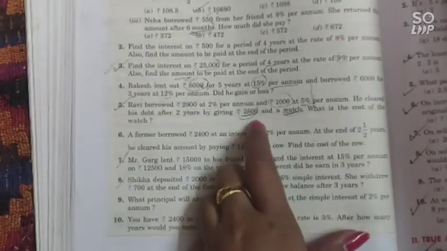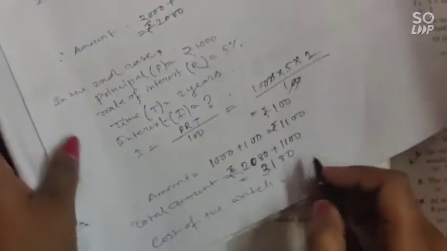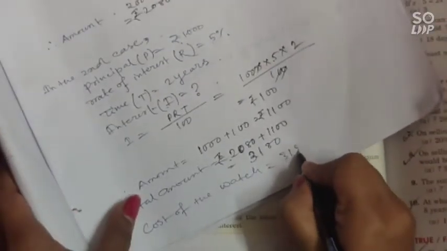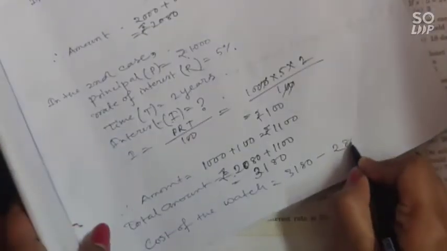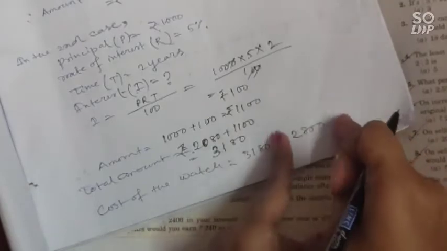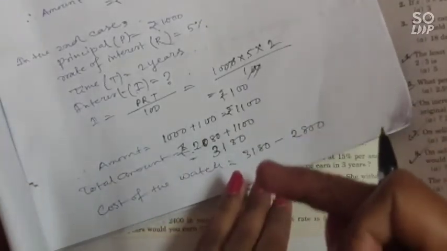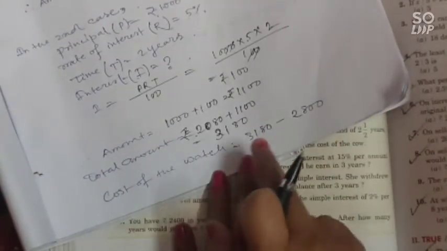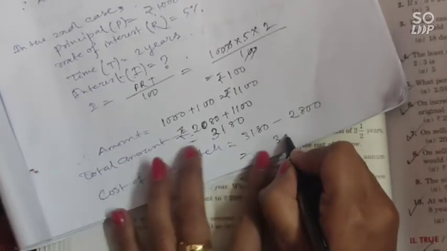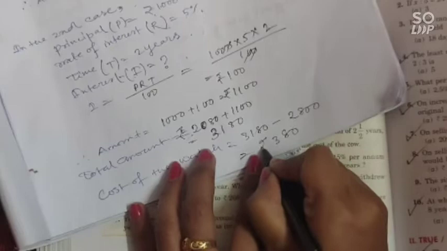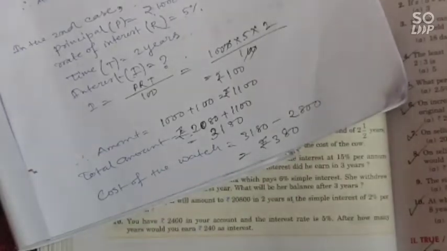But he pays 2800 in cash. So what will be the cost of the watch? 3180 minus 2800. He would have had to pay this whole amount, but he pays this amount and also gives a watch. So what will be the cost of the watch? 3180 minus 2800. So this will be 380 rupees. So this will be the cost of the watch.